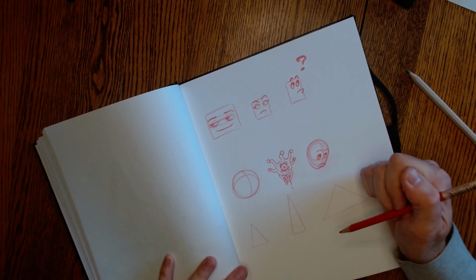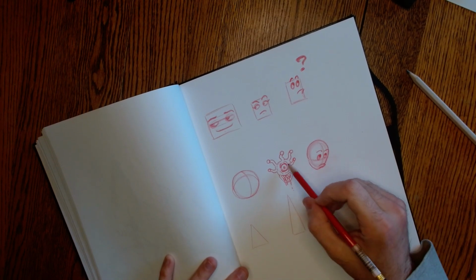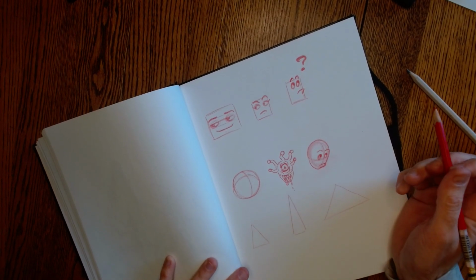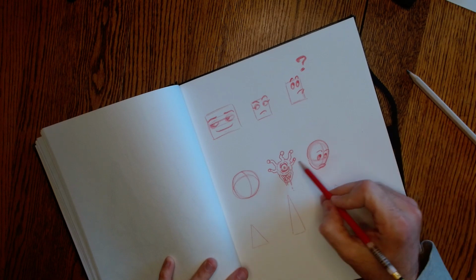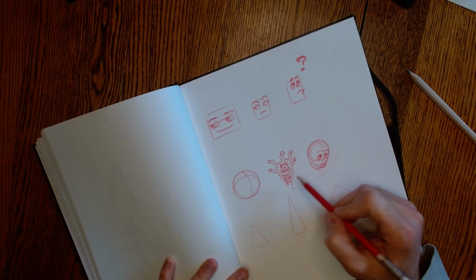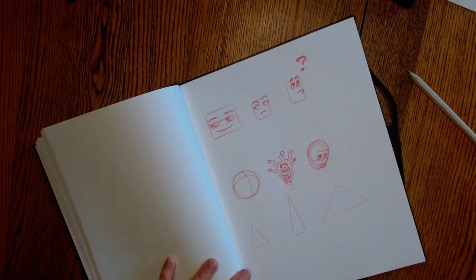Okay, well, that's gross. But you get the point, right? Look how different, vastly different, and these both started as the same exact shape, circles.